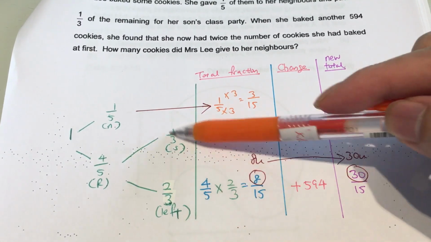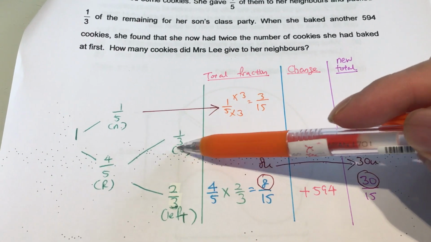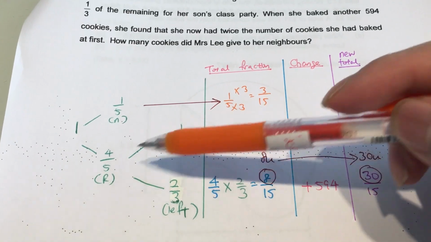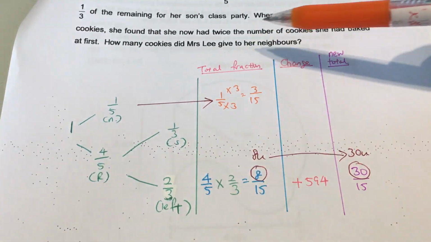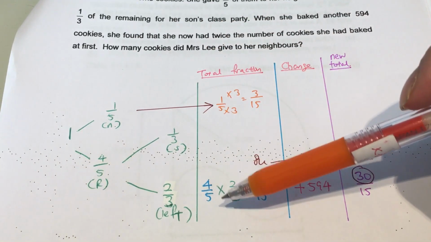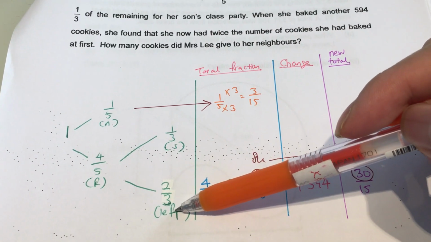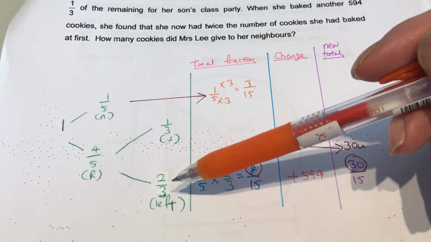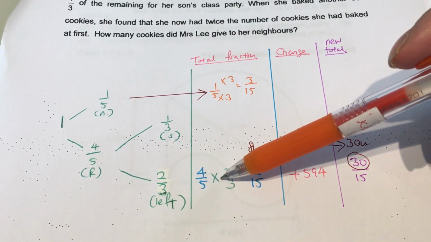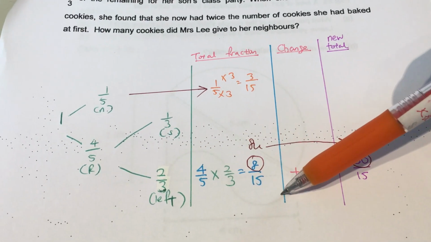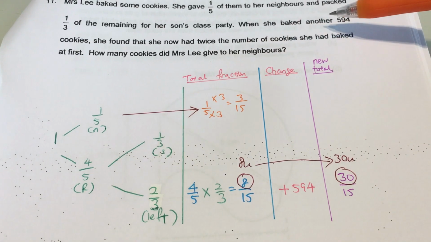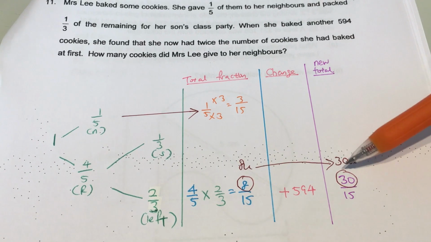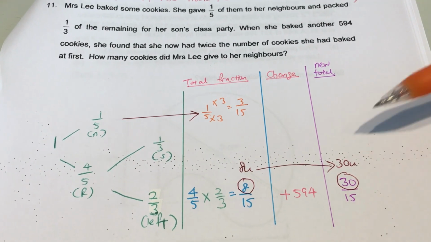Okay, so this is not the actual fraction, because this is the fraction of the remainder. To find the total fraction, you need to take 4/5 times 1/3 as well as 4/5 times 2/3. Yeah, since this last sentence relates what is left with at first, we need to find the actual fraction, which is 2/3 times 4/5, which will give you 8/15. Okay, yeah, then there's a change here which gives you 594, and then the new total is actually 30 units.